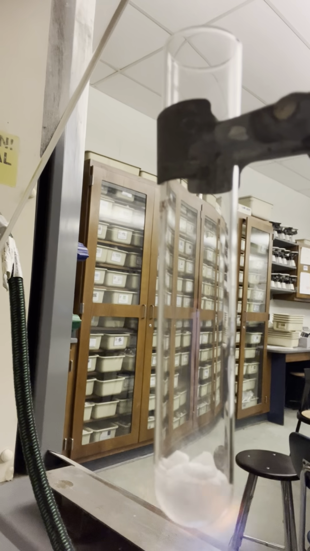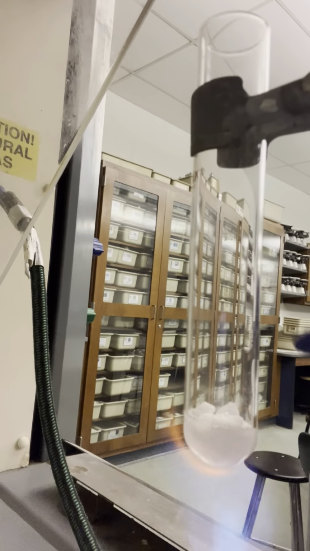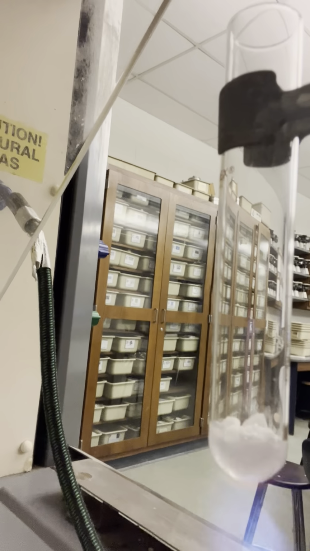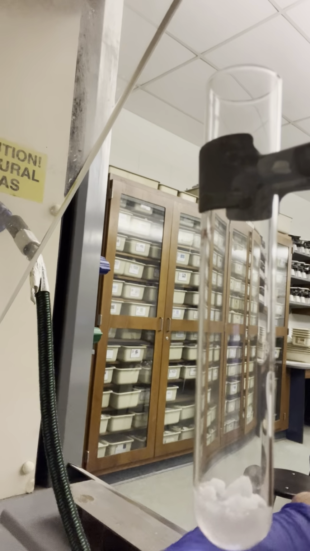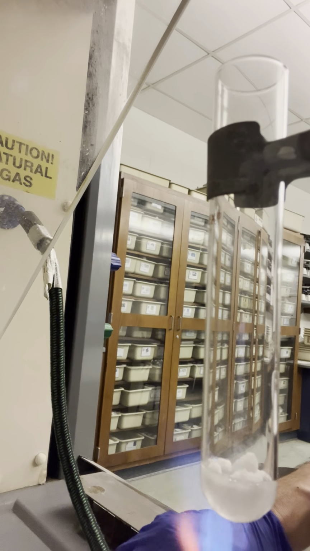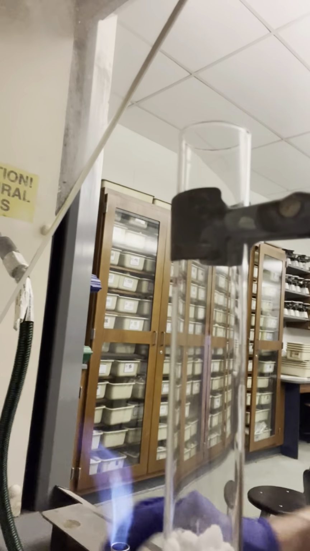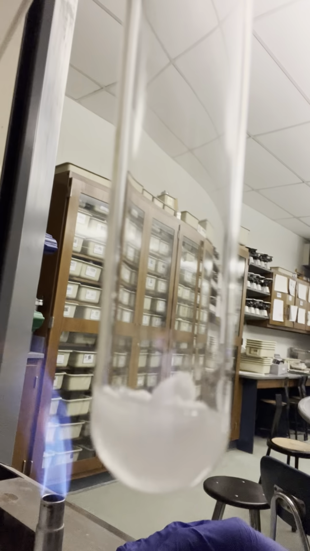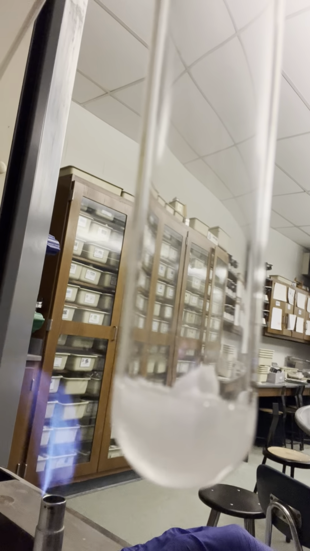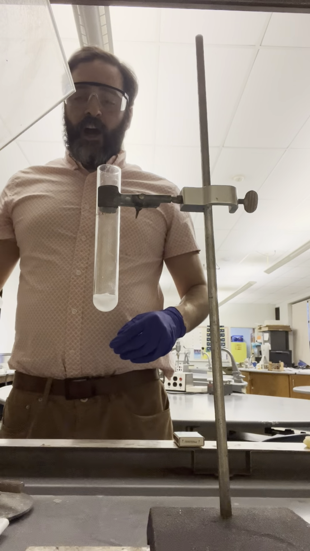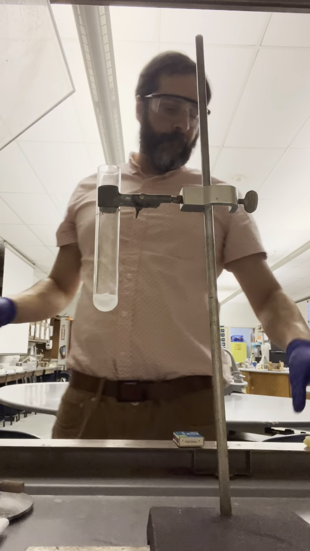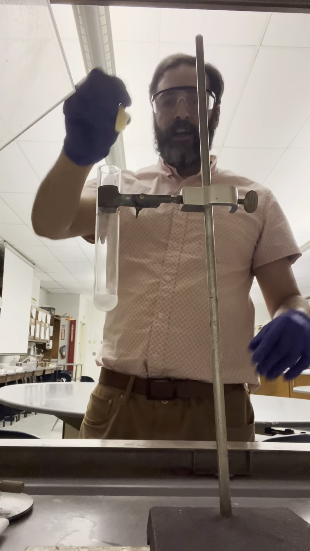You can't see it in the camera, but I can see little bubbles forming in the liquid. That is the oxygen being released. I can now take the Bunsen burner away. It will continue to decompose on its own. It is now a liquid. We put it back here. Turn the gas off. Ready to go.